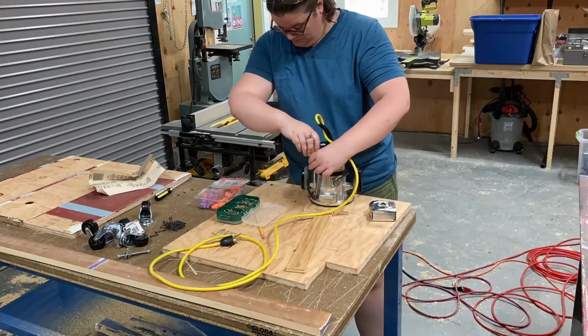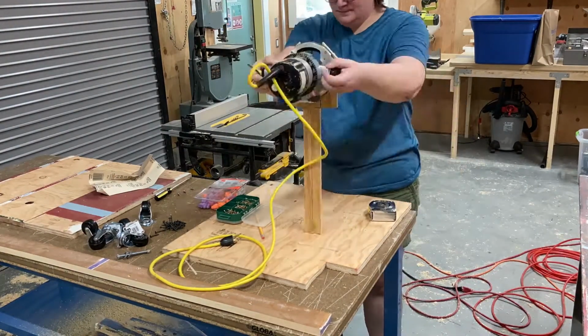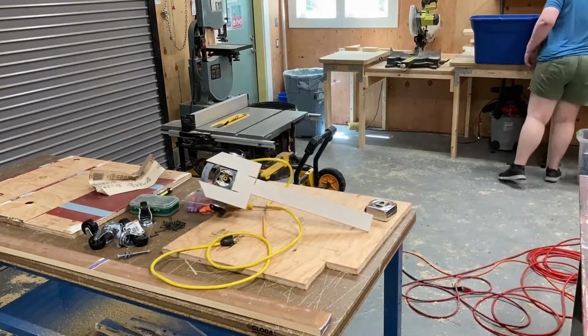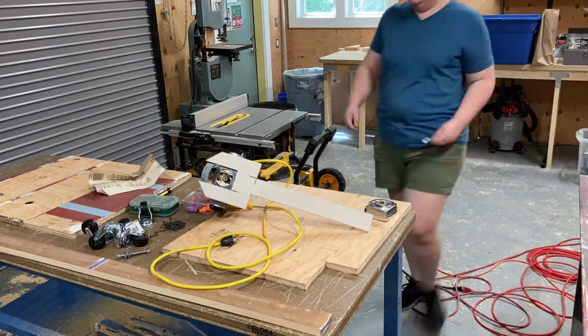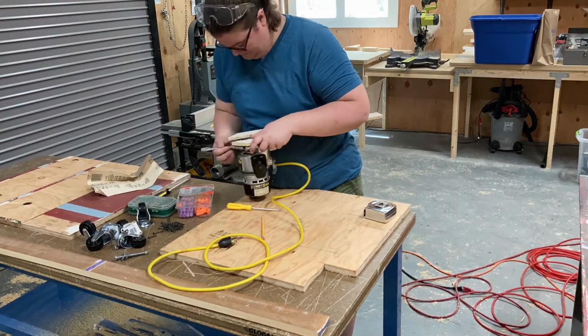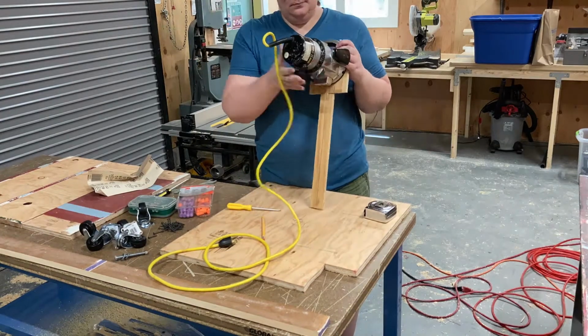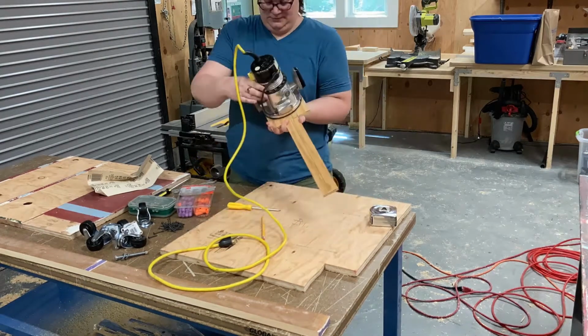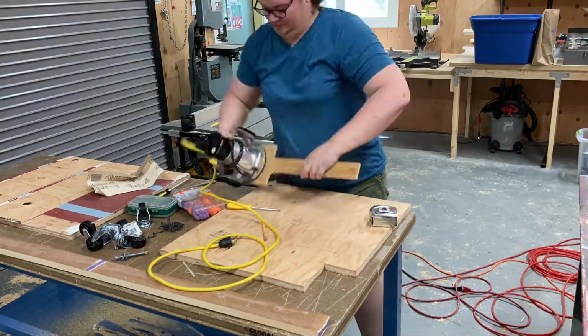I temporarily removed 3 machine screws from the router's base plate so I could use very small wood screws to fasten the router to the circle jig. Once the 1/4 inch diameter straight cutting bit is inserted in the router, I can take an accurate measurement from the bit and mark my pivot point distance on the arm.